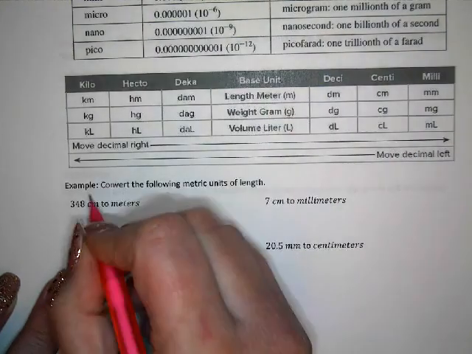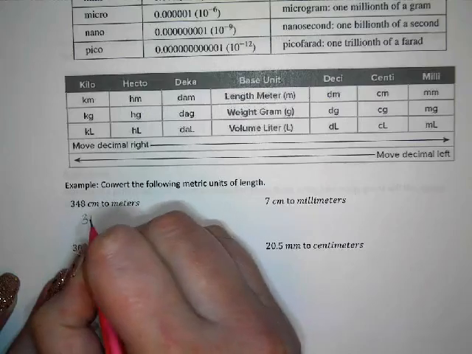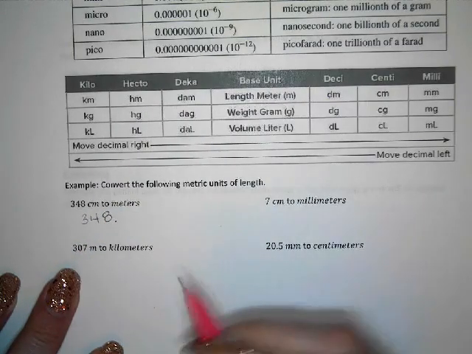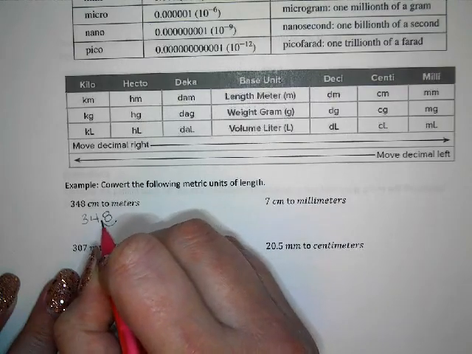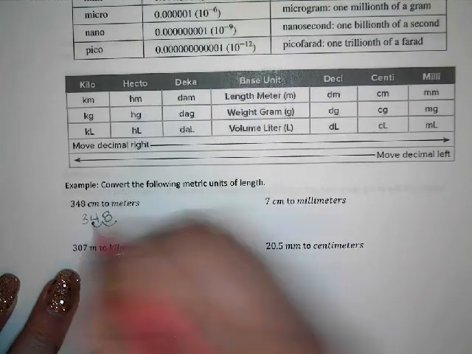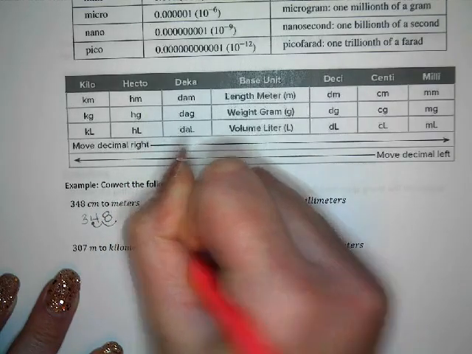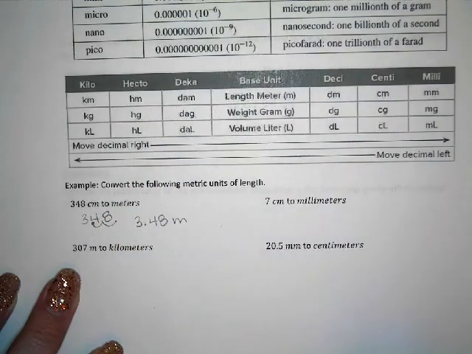So I'm going to take my decimal, and in a whole number, the decimal's right here at the end, and I'm just going to move it back twice. So 1, 2, 3.48 meters is the same as 348 centimeters.